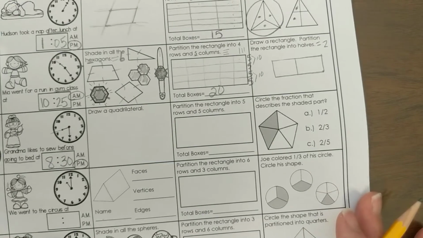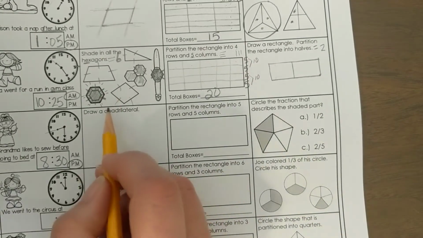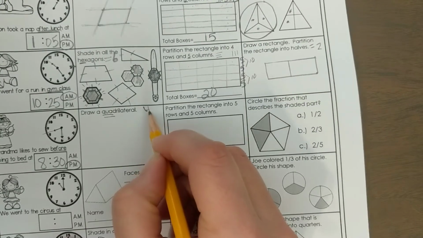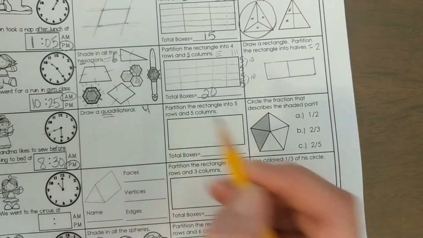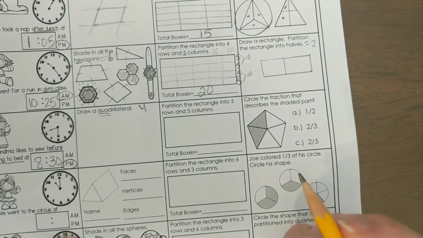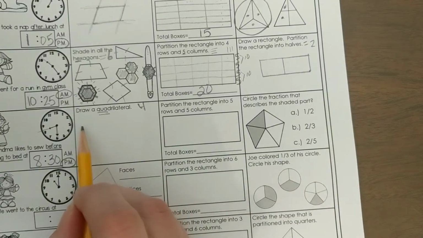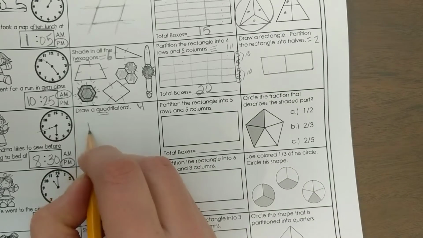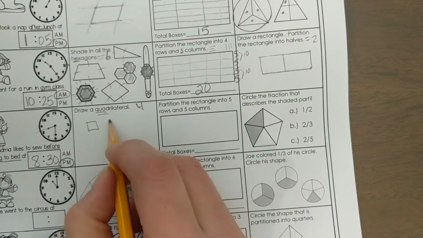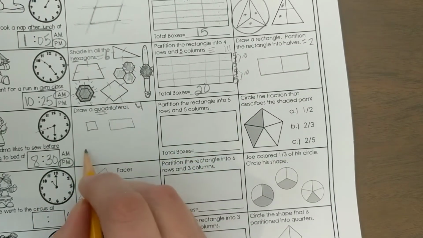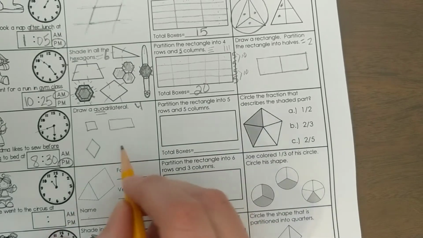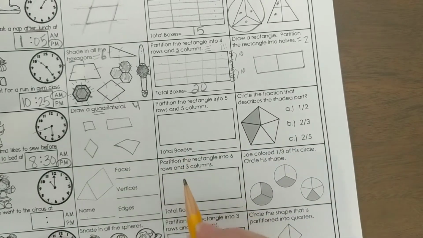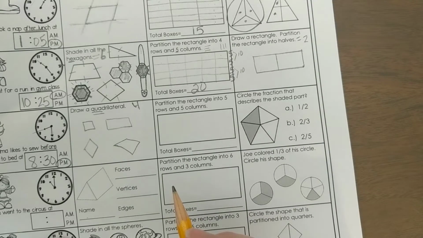Okay, we need to draw a quadrilateral. We remember quad means 4. So any shape that has 4 sides that's connected, it's closed. It doesn't have to be a square. Okay, it could be any shape. So a square does work, a rectangle works, a diamond works. 1, 2, 3, 4. It could be any shape that has 4 sides.